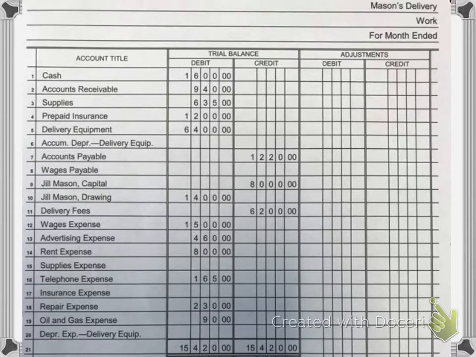So looking at the information for adjustments, we'll first look at A, which says supplies inventory as of September 30th, $90. So the supplies inventory on September 30th is $90. That is what you have left. Recall that the adjustment for supplies is always for the amount used. So we are going to have to calculate what has been used. If you look at your trial balance, supplies has a balance of $635.